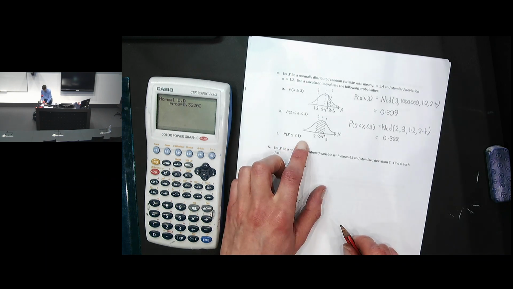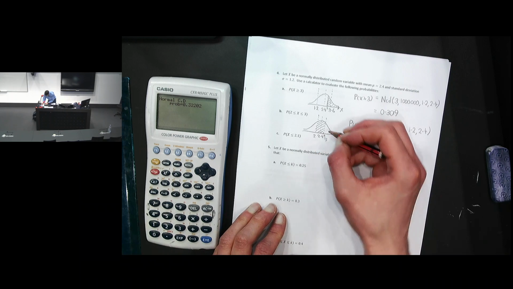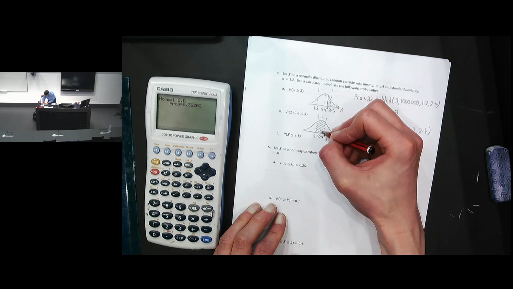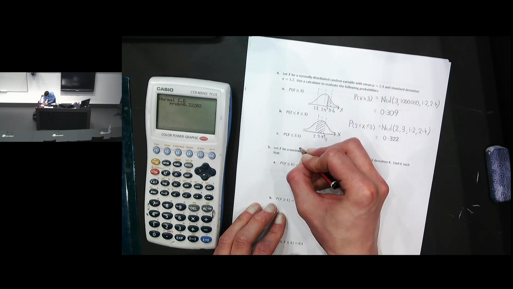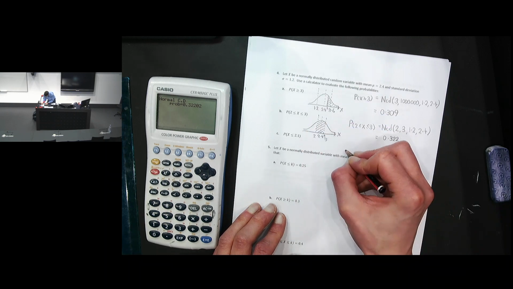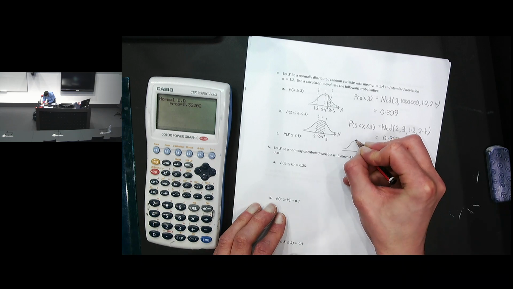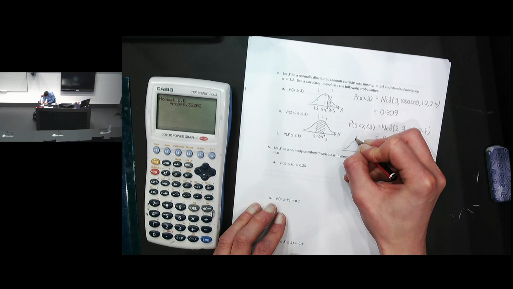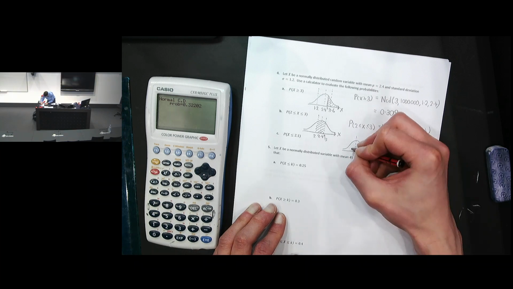Now for part C, it's going to look just like this again, except that there's a little 2.1 over here, and I just want to calculate the area back this way. Well, let's draw it up anyway. And then somewhere over here we shall have 2.1.